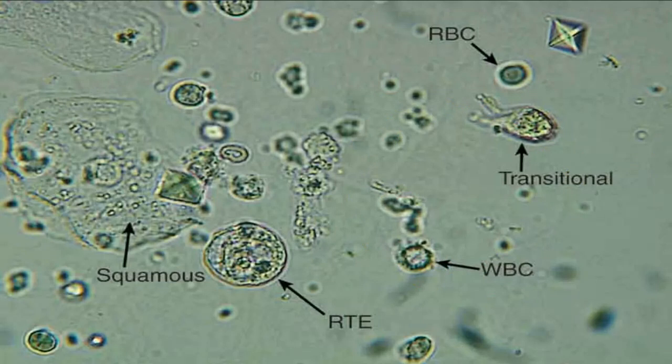This is a good picture that shows you a little of everything, so it's good for comparison. You've got the squamous epithelial cells, which are really large. You have a renal tubular epithelial cell. This one and this white blood cell can look very similar, but the white blood cell is a whole lot smaller, so size will help you.